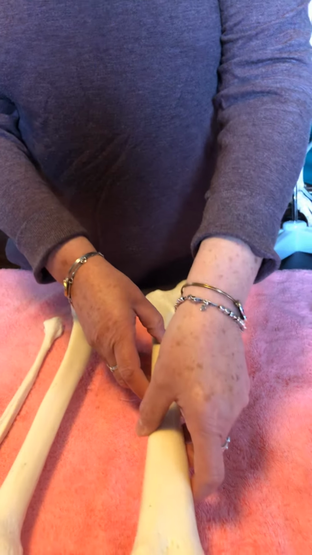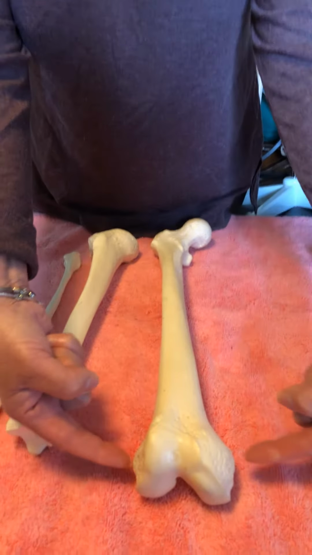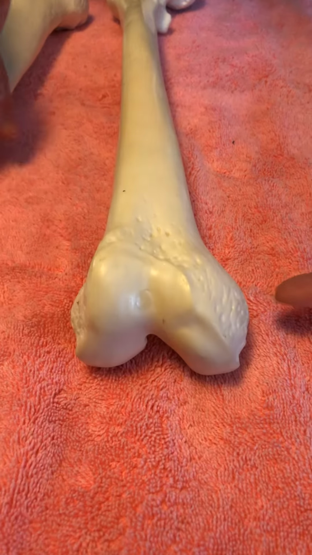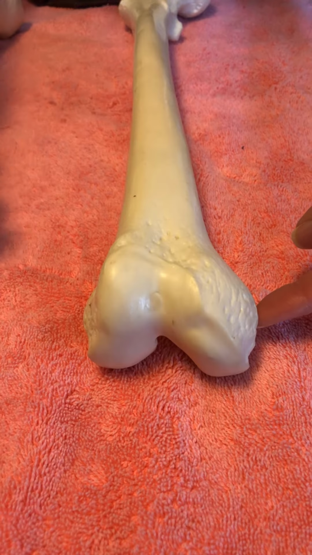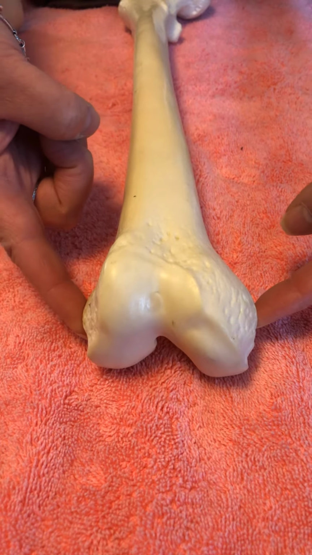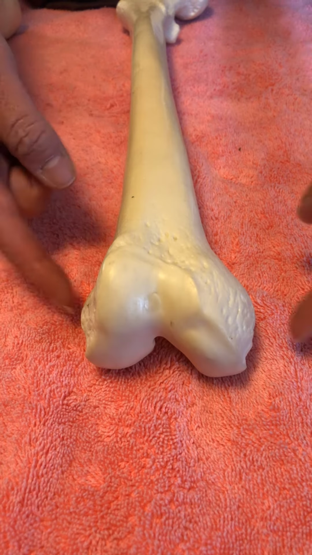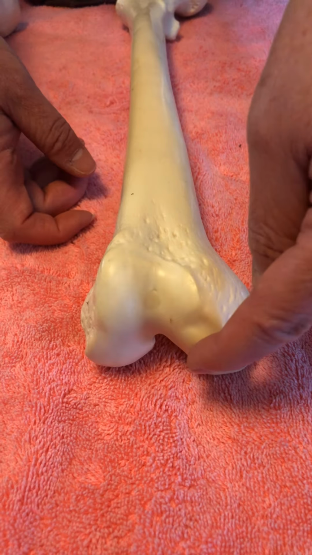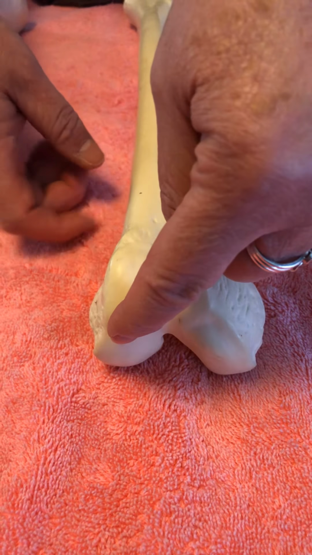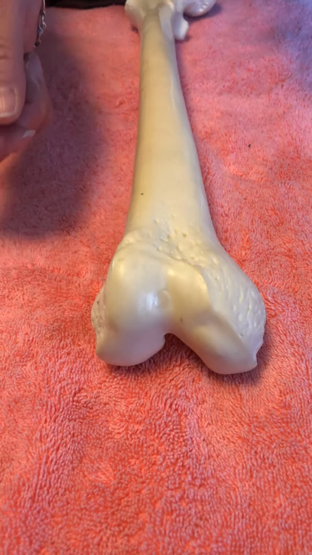Then we also have our epicondyles. The epicondyles are the side pieces. So we have the medial epicondyle and the lateral epicondyle. If we go from medial to lateral, we have the medial epicondyle, the medial condyle, then the lateral condyle and the lateral epicondyle.